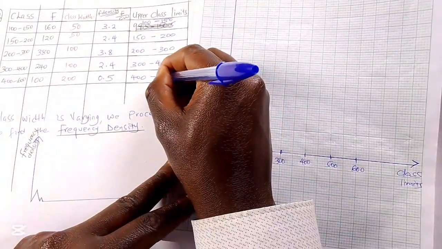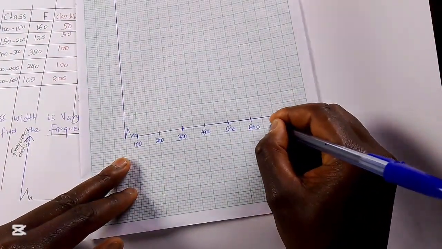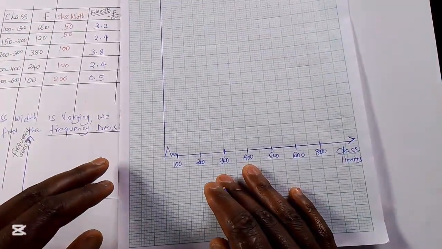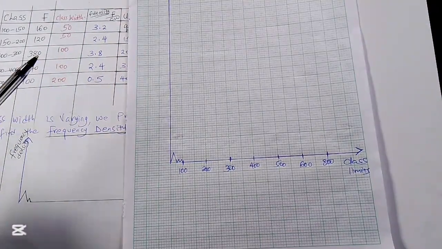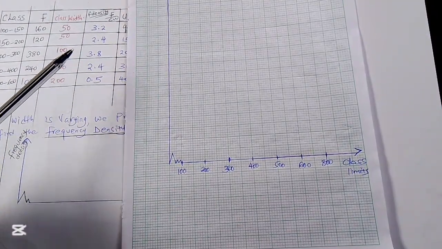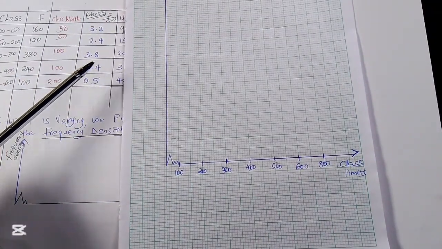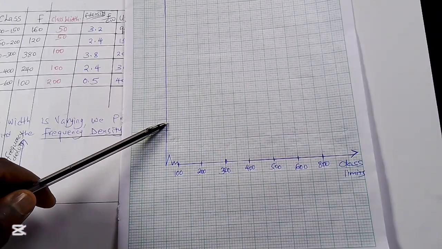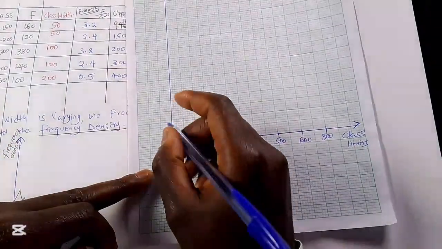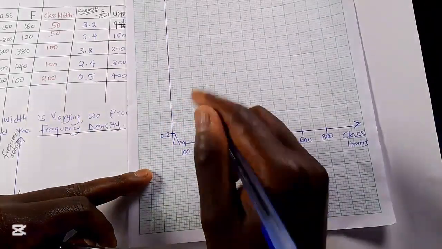Let us even mention 800, at least we stretch our scale. For the frequency density, the largest value is clearly 3.8. So I think we can go with 0.2, 0.4, 0.6, 0.8, 1. Yes, a scale of 0.2 will work for us.